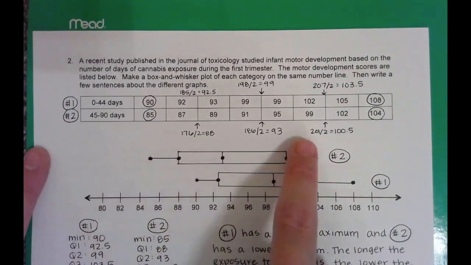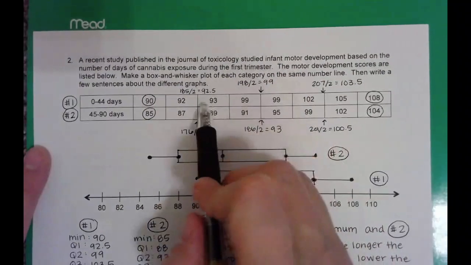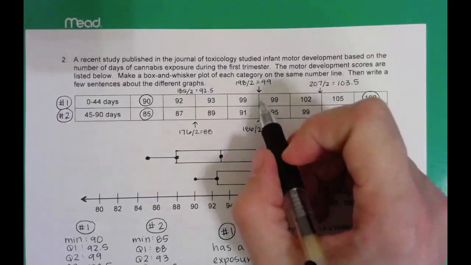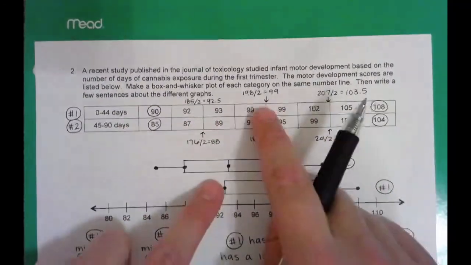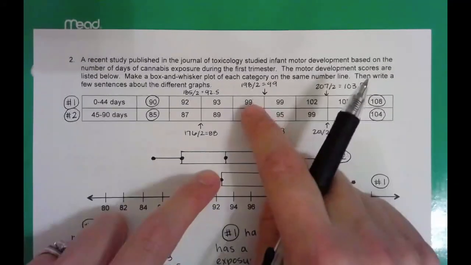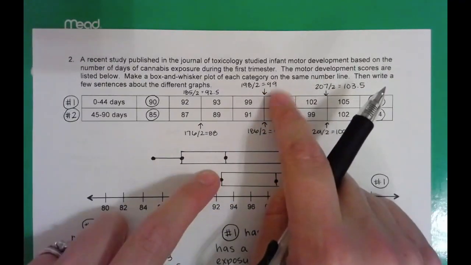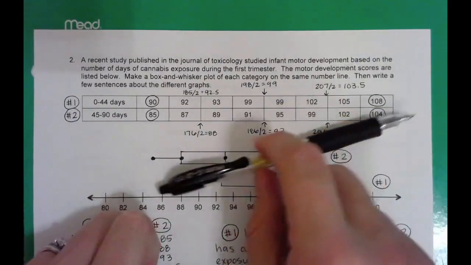And then to make a box and whisker plot, remember you're going to need to have 5 different numbers. So that's my minimum, that's my maximum. I also need to figure out my median, or my Q2. So my median, let's see, there's 1, 2, 3, 4, 5, 6, 7, 8 numbers. So to find my median right here, I add up these 2 numbers and divide by 2. That would give me 99. That's my Q2, or my median, for the first set of data.